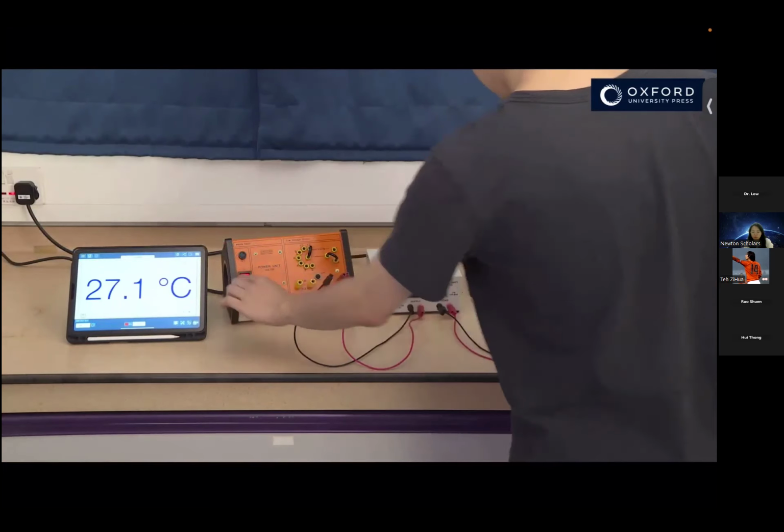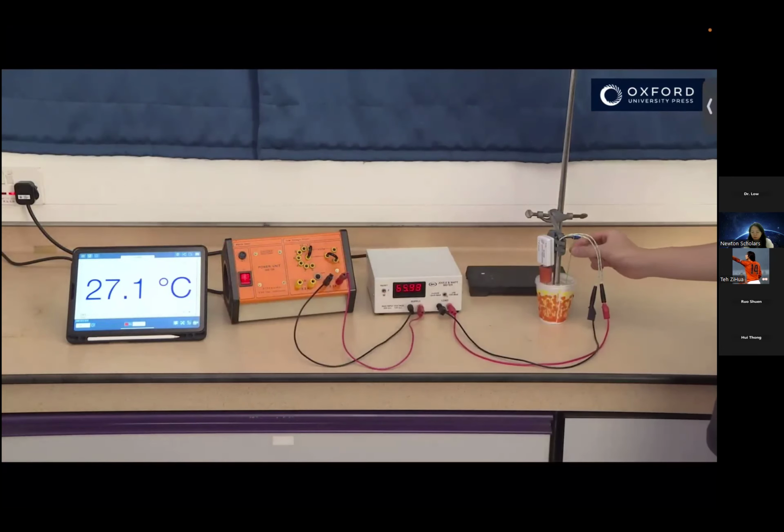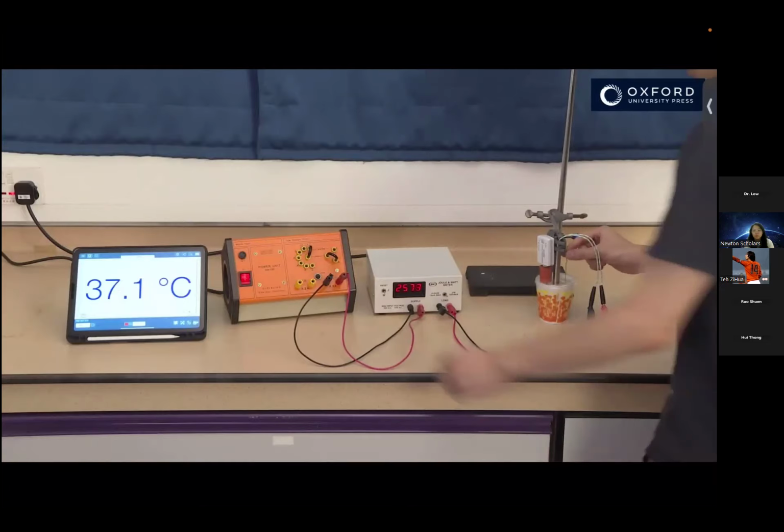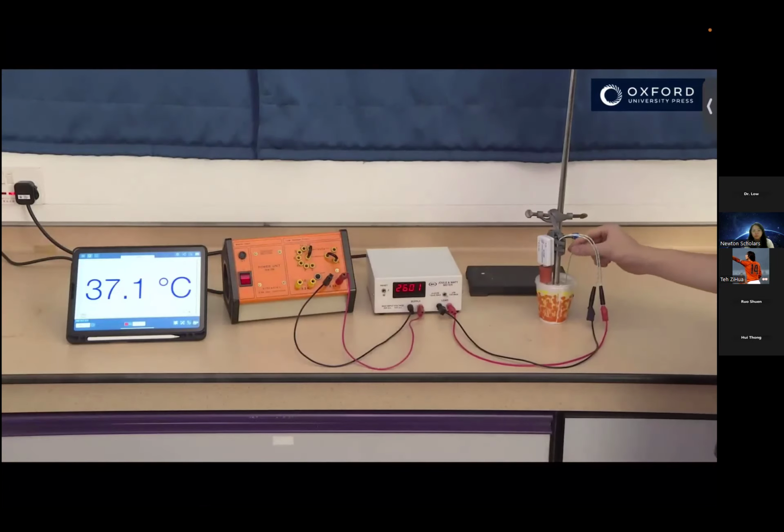Switch on the heater. Stir the water gently and continuously. Note the temperature change of the water. Switch off the heater when the temperature has risen by about 10 degrees Celsius.